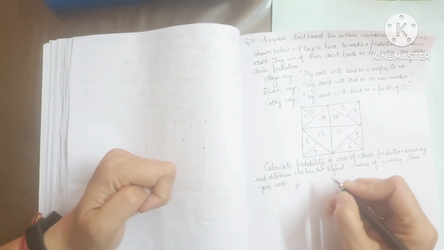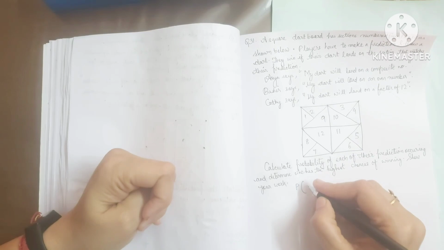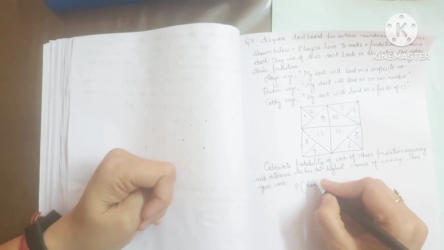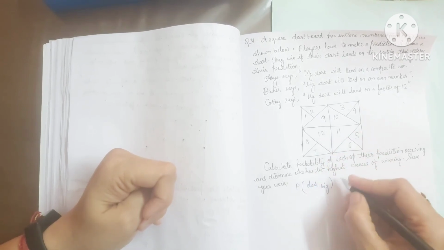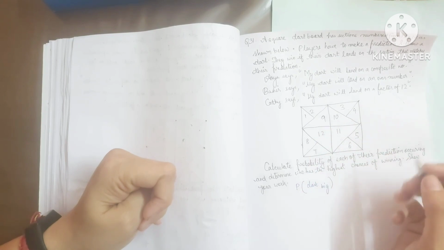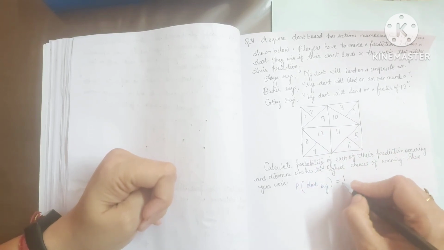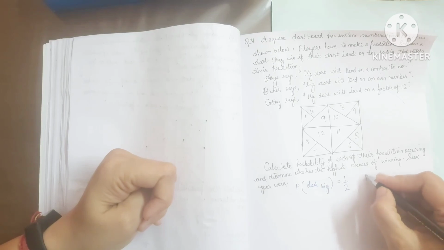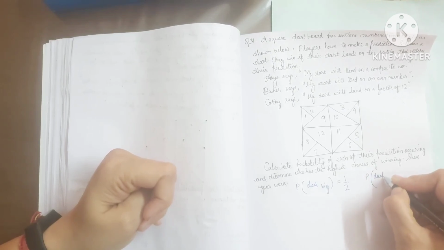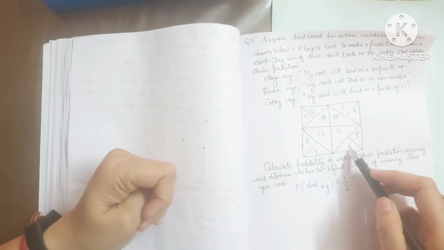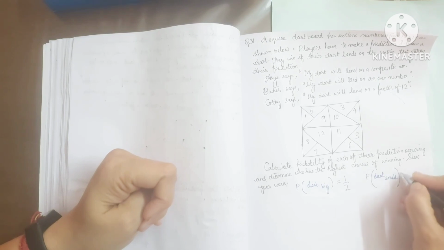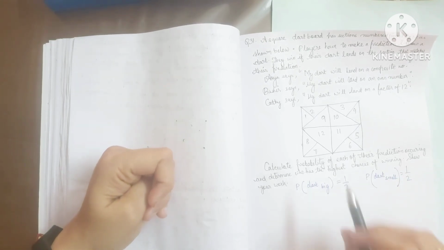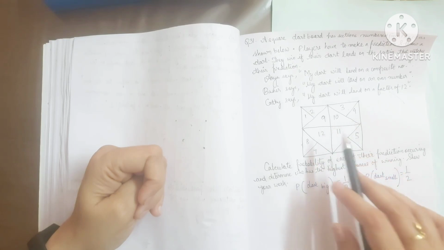So can I write now that probability of dart landing on bigger area, that is the inner numbers, is half because of the area. Similarly, probability of dart landing on any smaller area, this outside area, smaller numbers or smaller area, is half. Looking at the dartboard only, we can understand, because it's a square dartboard, it is obvious that probability will be half.